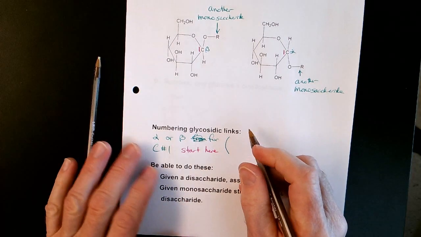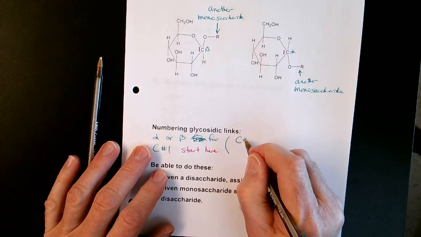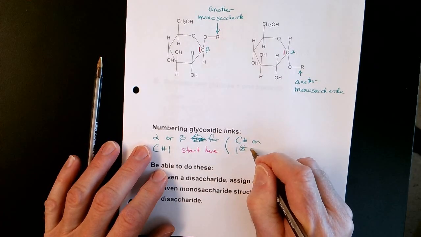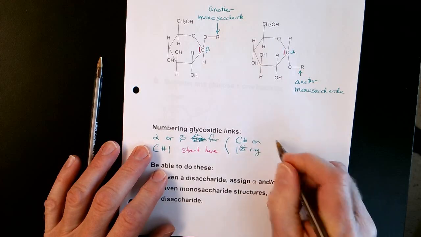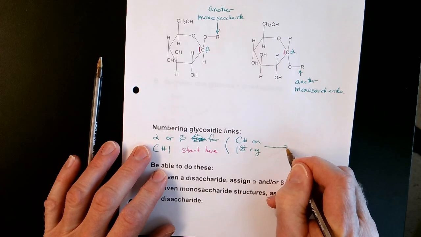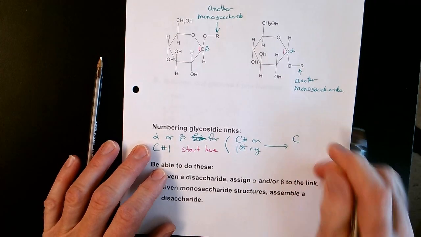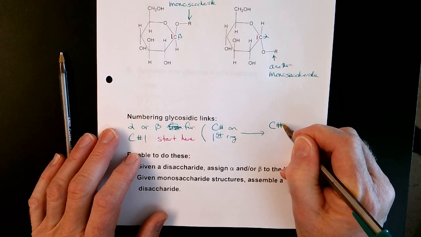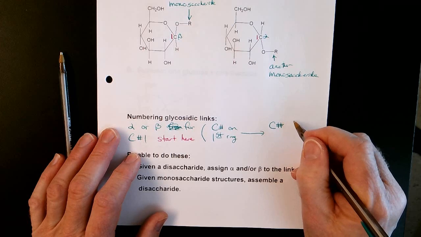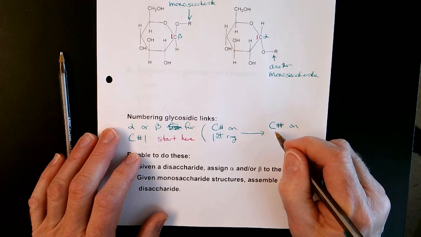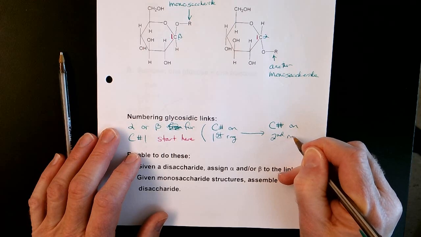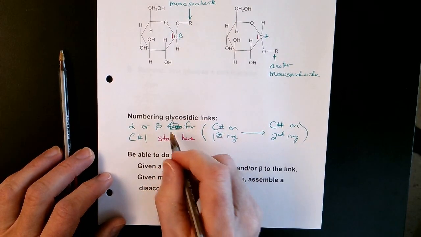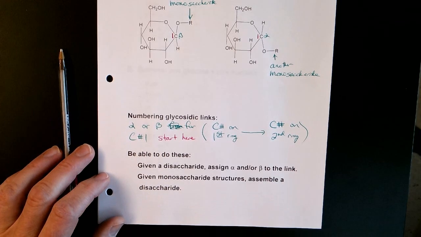And then you're going to have a carbon number on your first ring, and you're going to have an arrow. The other thing that you'll be specifying, so you know what you're looking at, is your carbon number on the second ring. Alpha or beta applies if you're talking about carbon number 1.